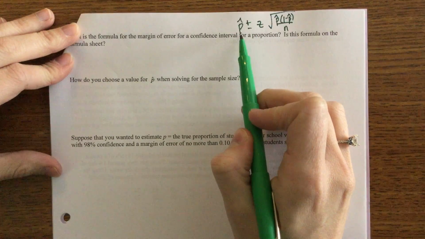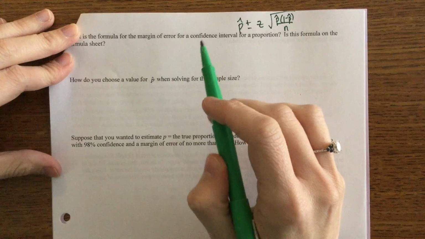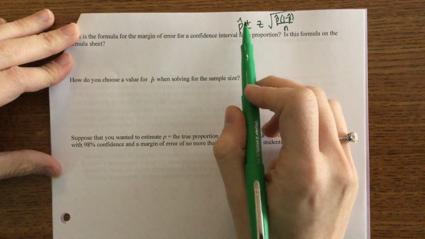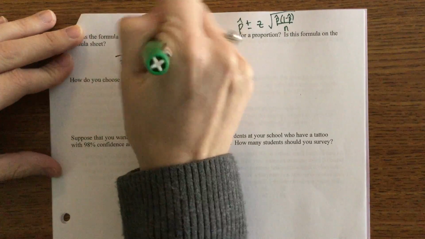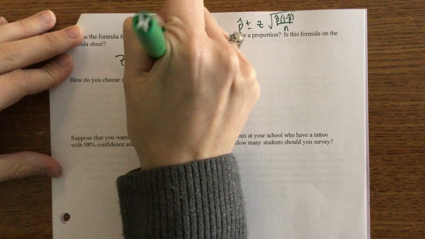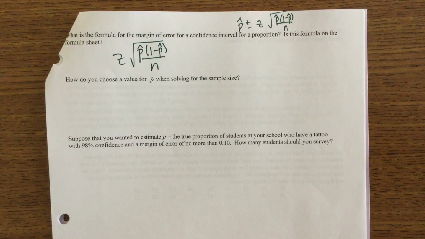What is this called? I'm not looking for proportion. It's a point estimator. It's a statistic. So it's always a point estimator plus or minus the margin of error. So this is the formula for margin of error. That's always going to be the case. It's always everything after the plus or minus. So even when we learn new formulas, everything after the point estimator.